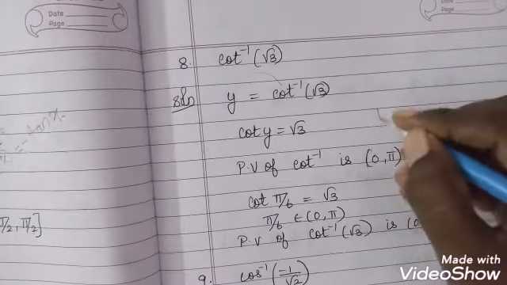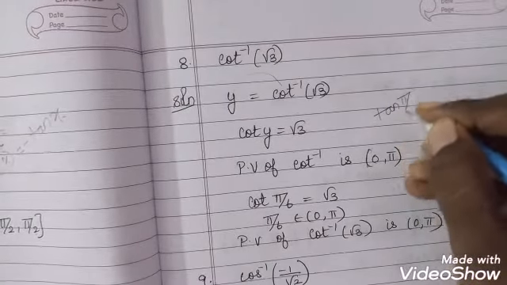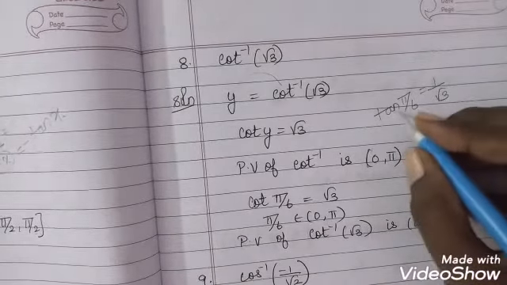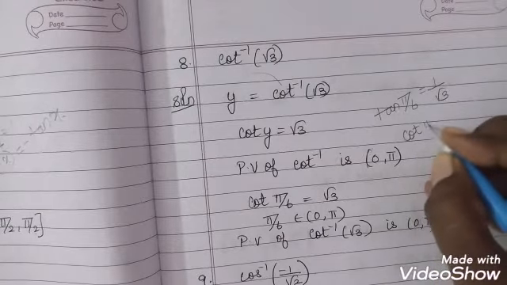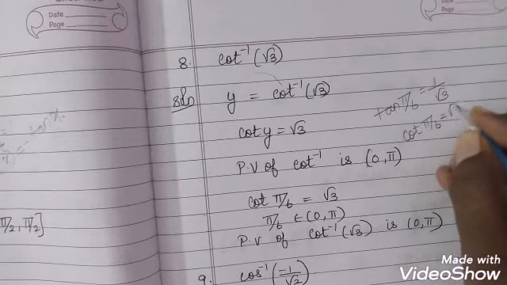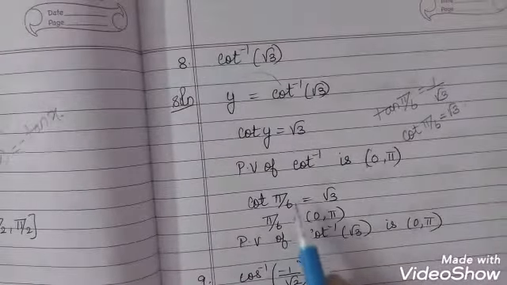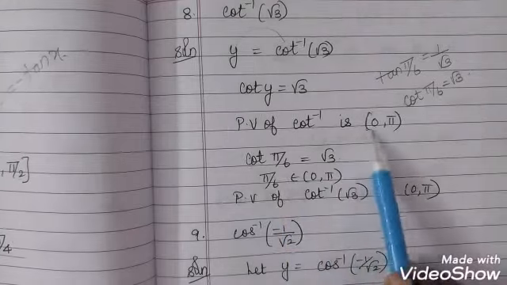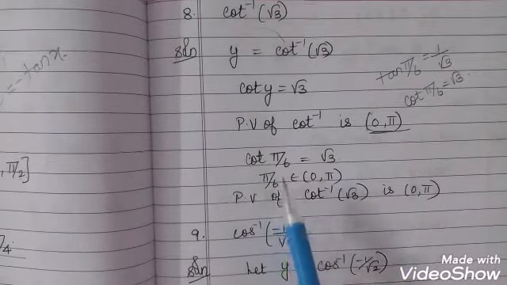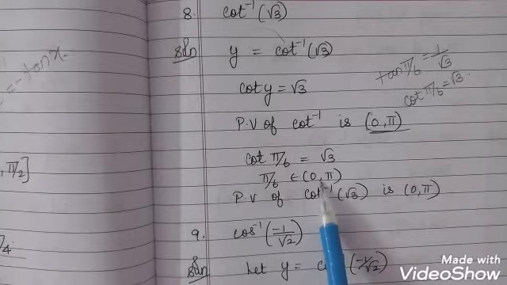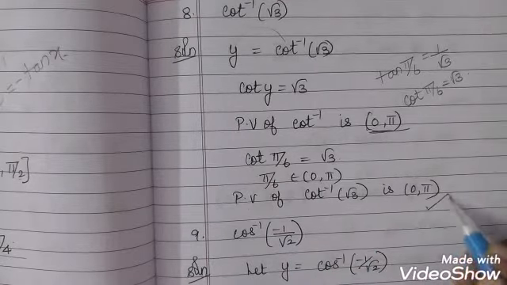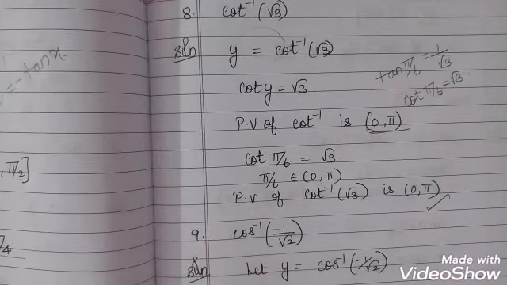Now, you know what tan pi by 6 is equal to. It is equal to 1 by root 3. What is 1 by tan? That's nothing but cot. So I can write cot pi by 6 is equal to root 3. So I must see whether pi by 6 lies in the principal branch here. Yes, it lies in the principal branch 0 comma pi. So the principal value of cot inverse of root 3 is pi by 6. Got it? Yes.